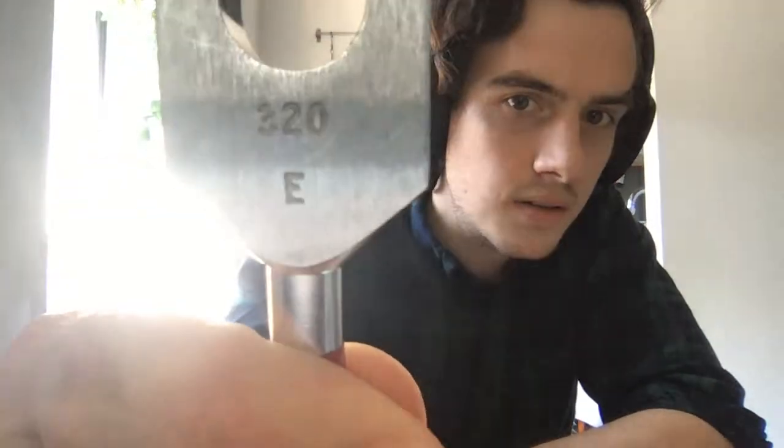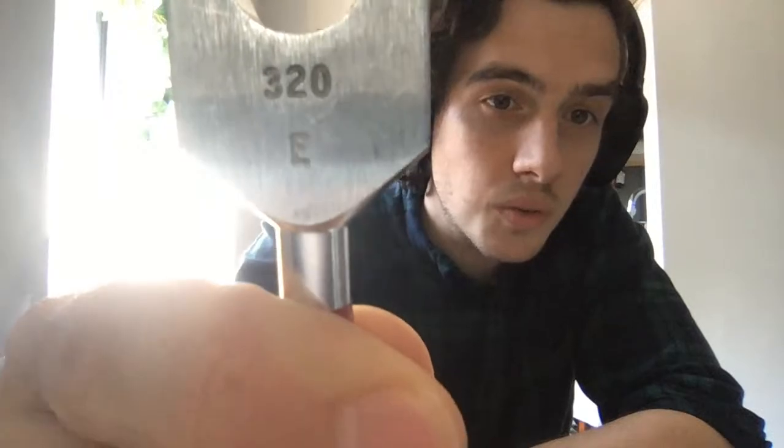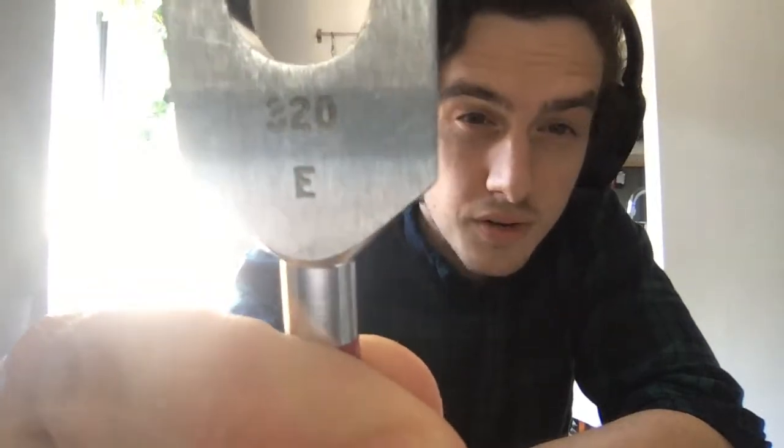That's why you can use a tuning fork to do something like tune a piano string, right? Because if a piano is supposed to be playing, let's say, an E, I can take this tuning fork, which is labeled as an E, 320. That 320 means 320 hertz. That's the frequency of the tuning fork. And I can strike it and tune the two together.